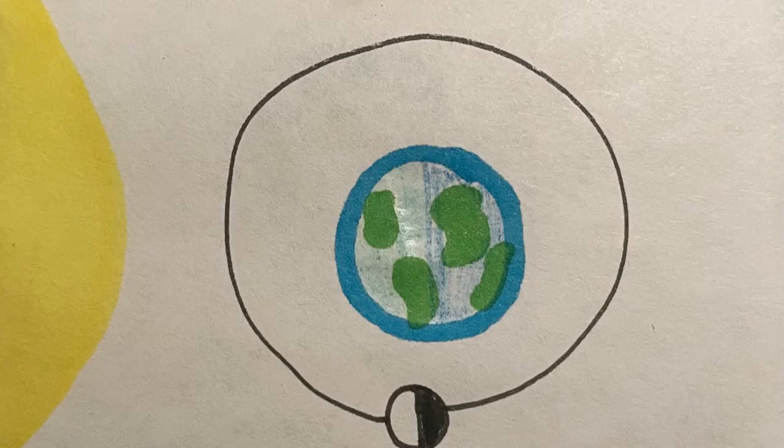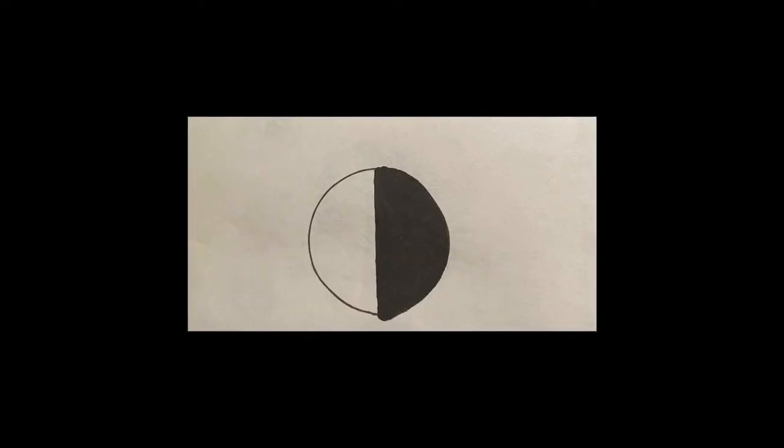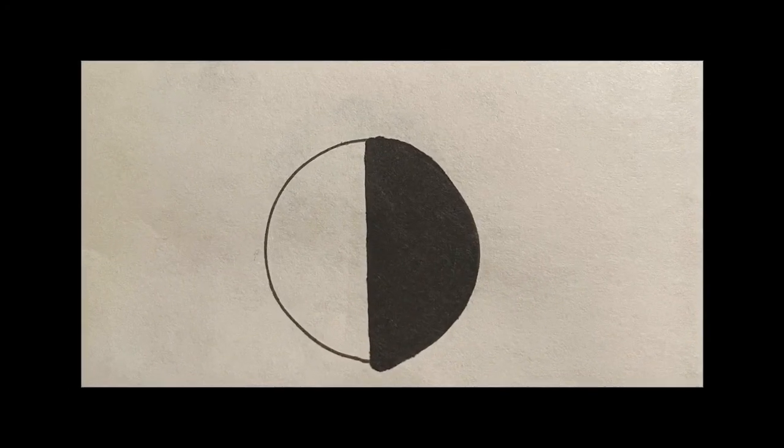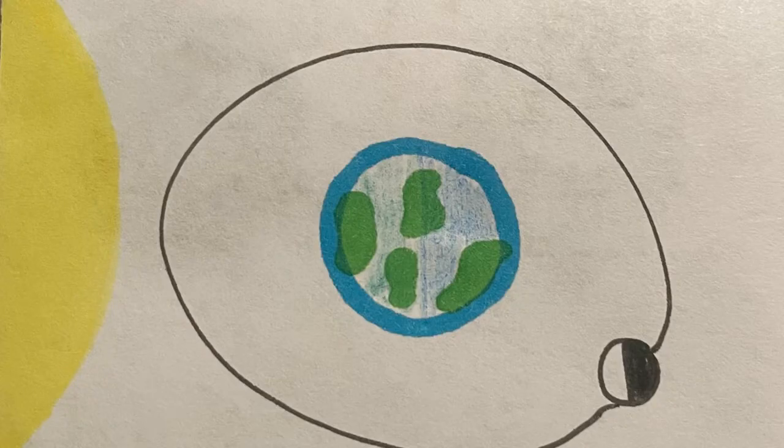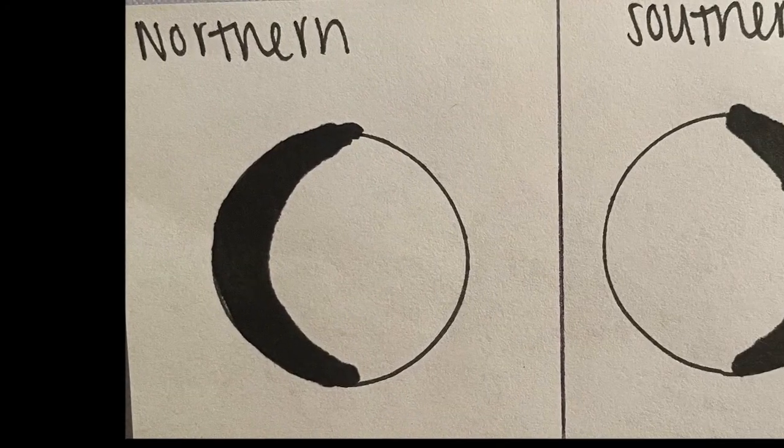On day 7, a first quarter or half moon is formed when the moon is 90 degrees east of the Sun. A first quarter moon looks like this on the northern hemisphere. This is how it looks from the southern hemisphere. On day 10, a waxing gibbous is formed when the moon is more than half lit. This is a waxing gibbous on the northern hemisphere and southern hemisphere.